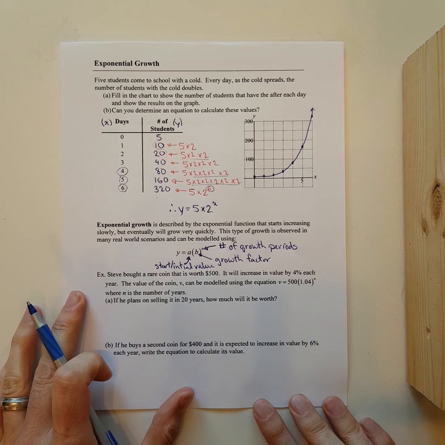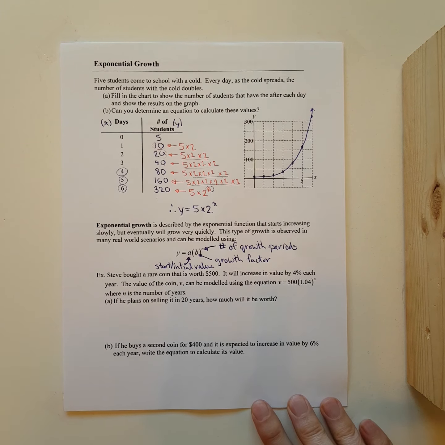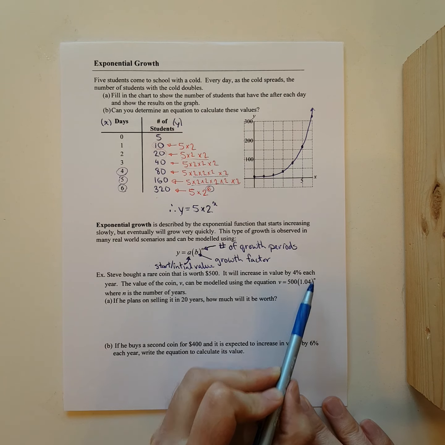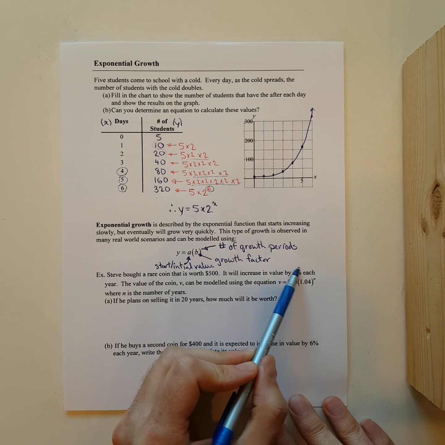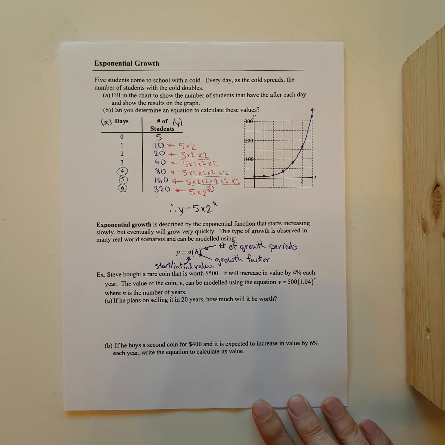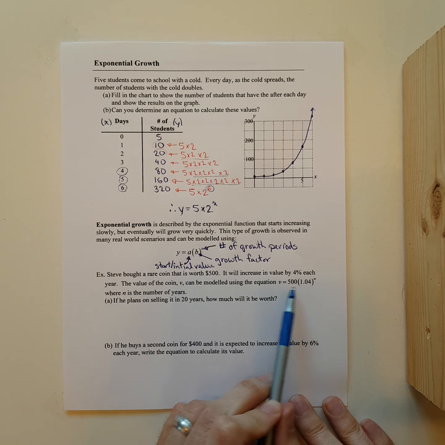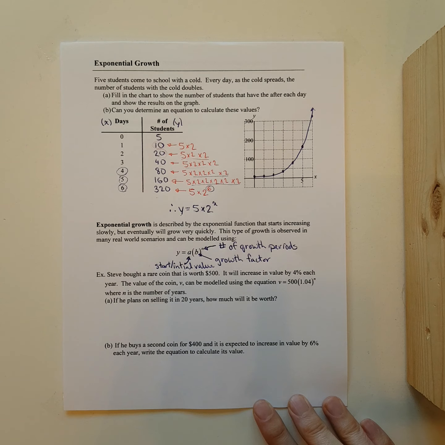So if you look at a slightly different example, in this case, something worth some money, Steve had bought a rare coin that's worth $500. It's going to increase in value by 4% each year. Okay, so instead of doubling something like this here, this time we're going to have to look at, well, what do we do with this percentage? The value of the coin, V, can be modeled using this equation. Okay, very similar to this here, where n is the number of years.